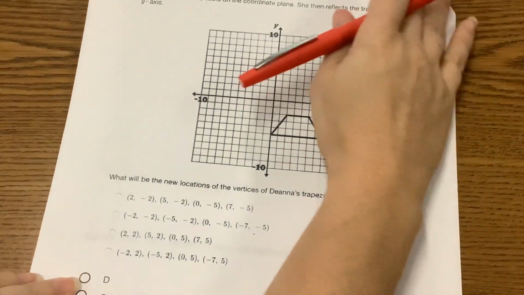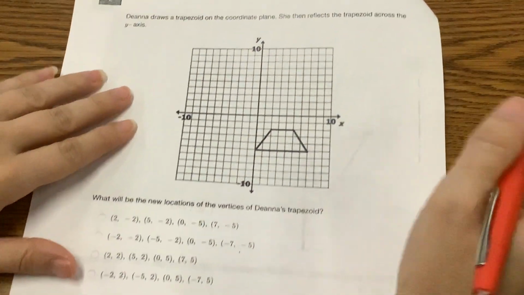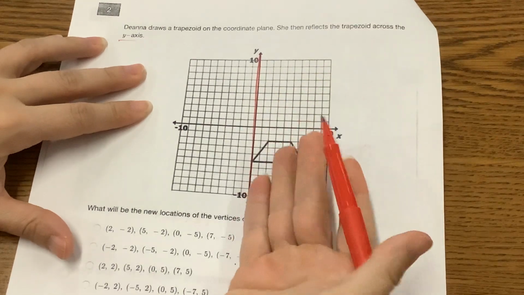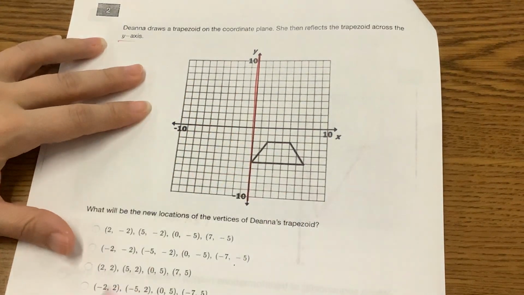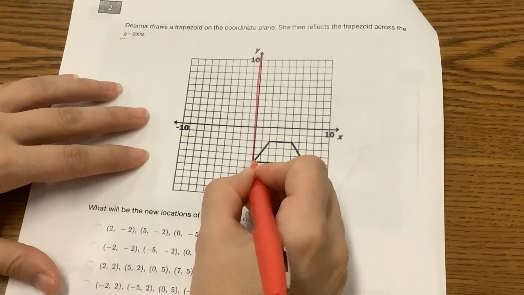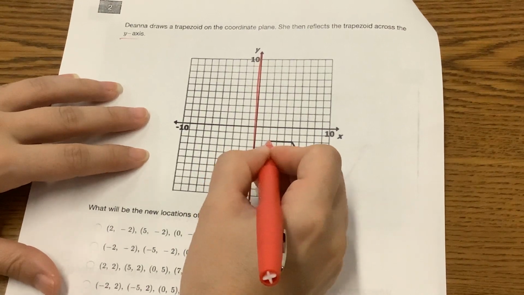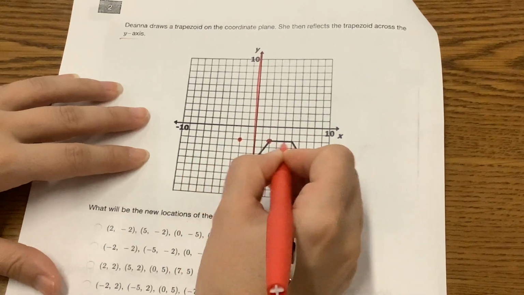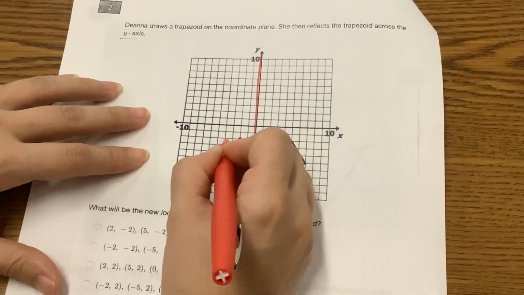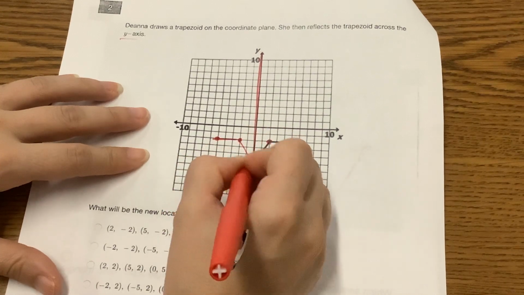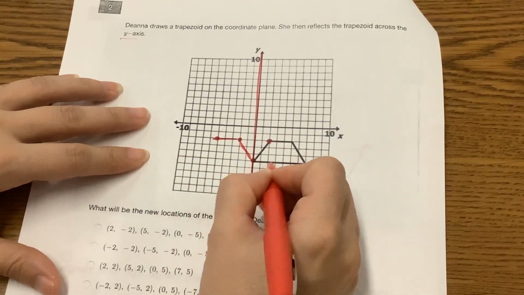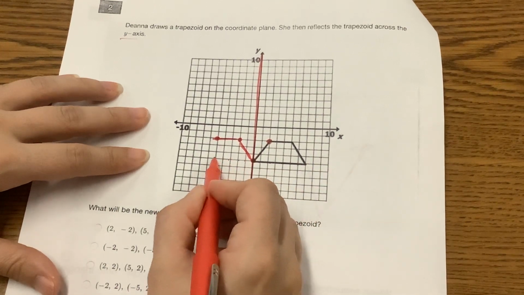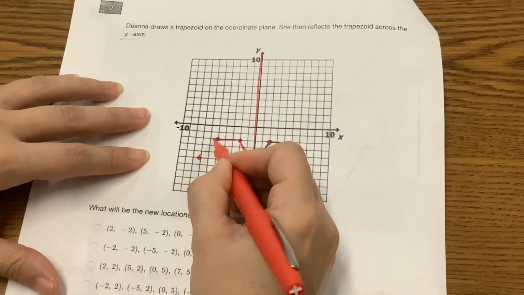For number 2, Deanna draws a trapezoid on the coordinate plane. She then reflects the trapezoid across the y-axis. So she's going over this line. That means it's going to go from here to over here. If you wanted to quickly graph it, you could just mimic. So this is 2 away, so put this one 2 away. This is on the axis. This one is 5 away, so you would go 5 away. And then this one is 1, 2, 3, 4, 5, 6, 7 away. And so it would land over here.